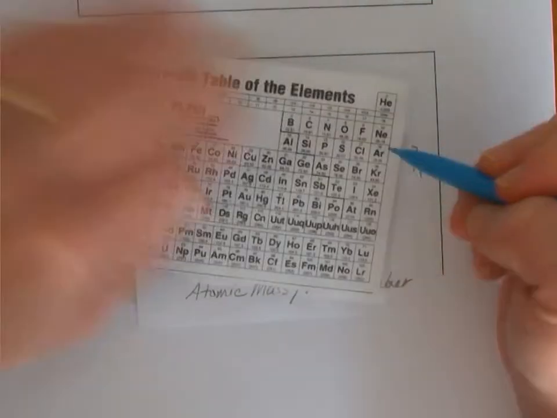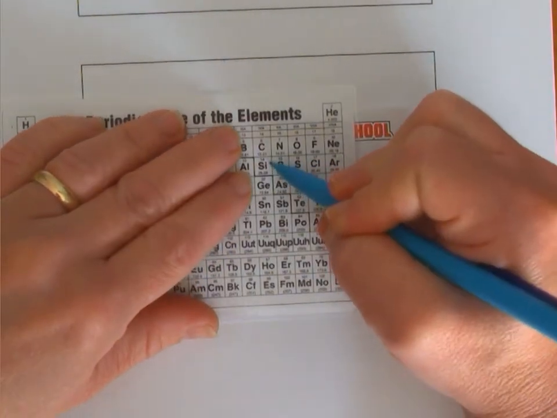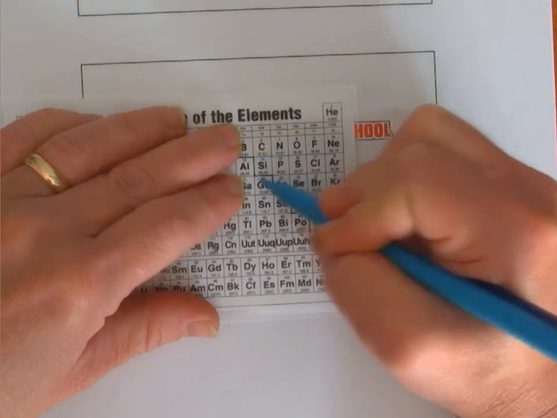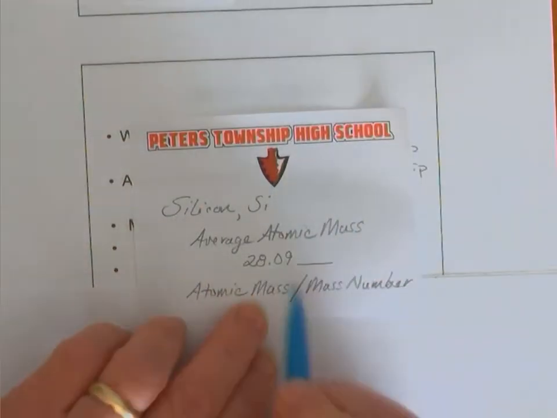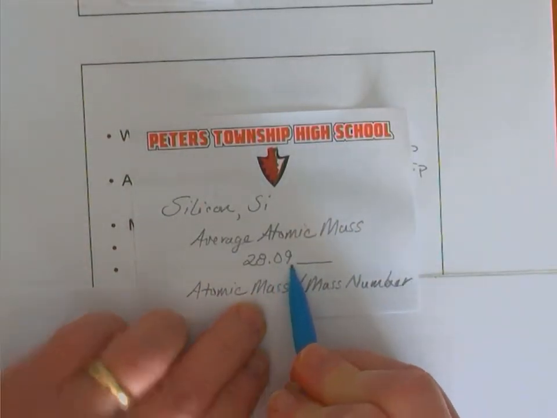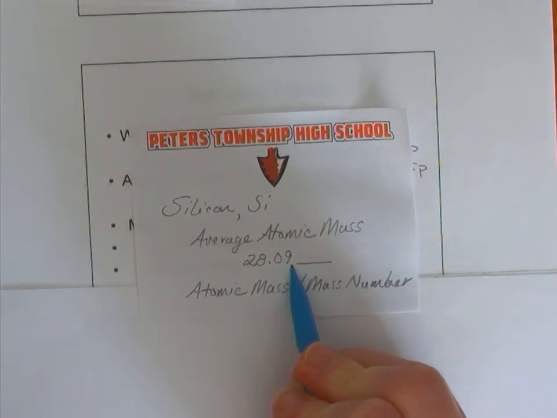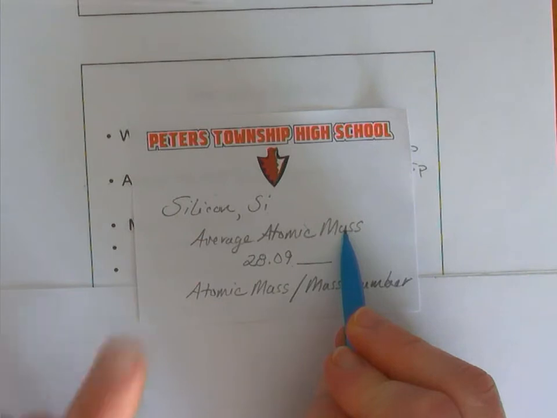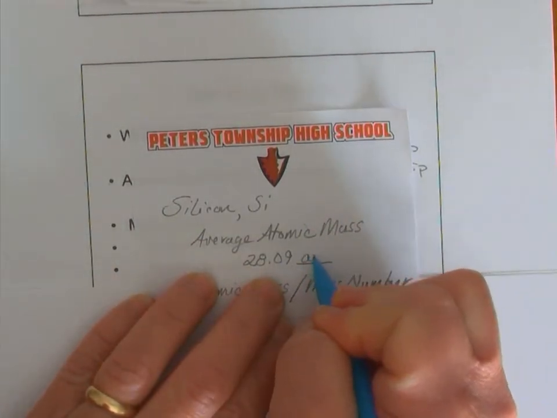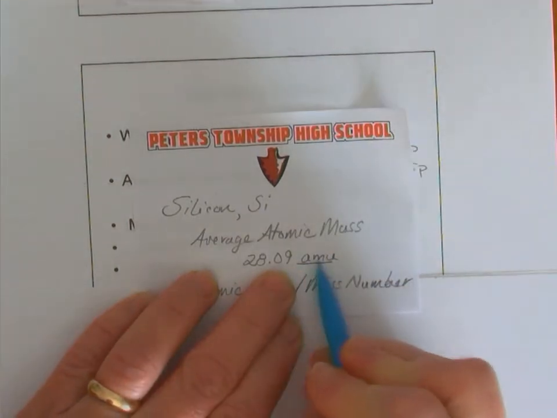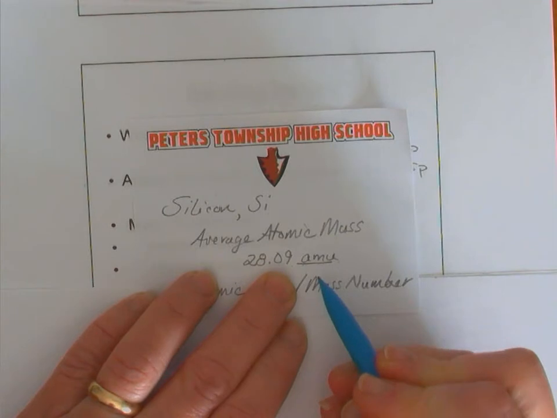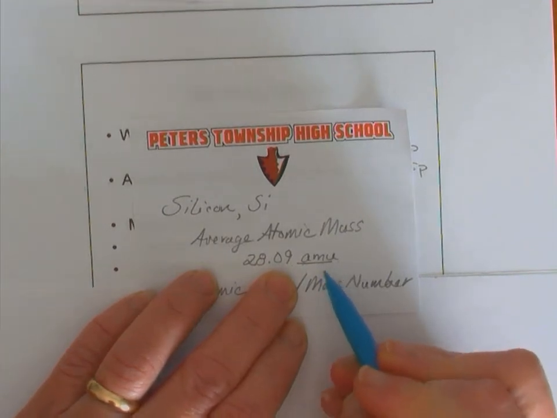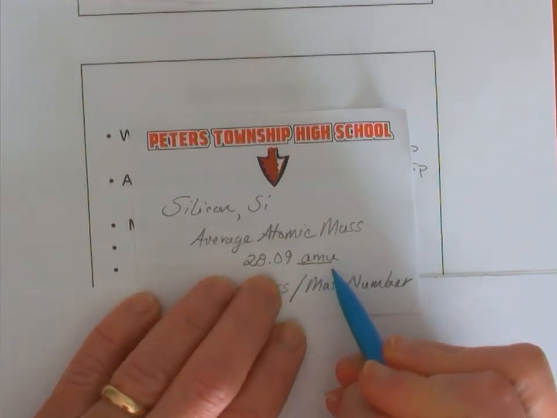That is if we take the number that is not the whole number in the element block, and if we round that to the 100th place, that is the appropriate way that we will address average atomic masses. Now, for right now, this has a unit of AMU, atomic mass unit. We'll talk about that much more in Chapter 3, or the first unit that we'll tackle when we're all together.